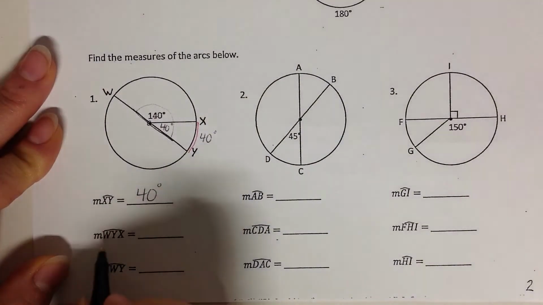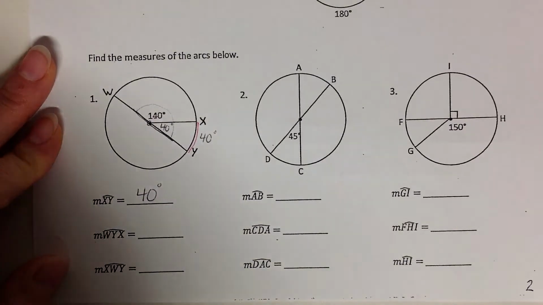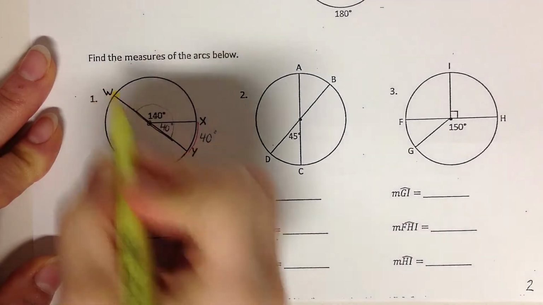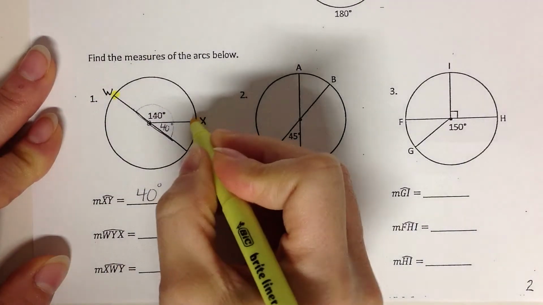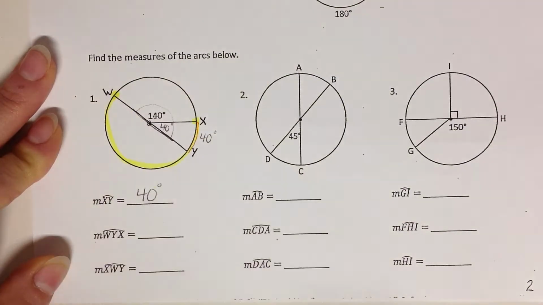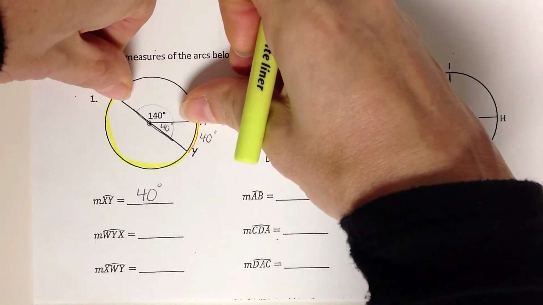Okay, the measurement of arc WYX. Alright, so we need to remember that that's going to be 3 letters. Use the yellow one this time. WYX, starting at W, ending at X, going through Y. So WYX. So I need everything except the 140.